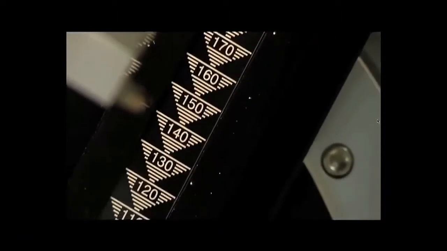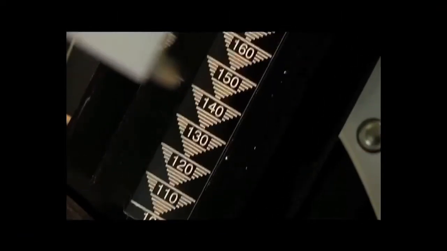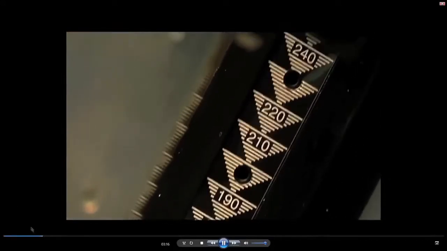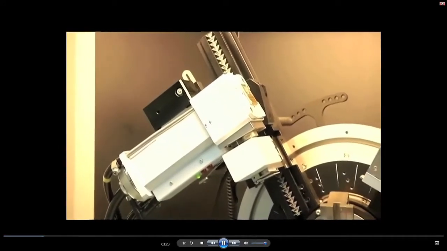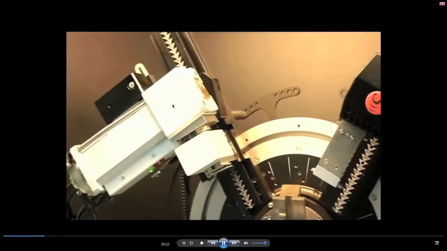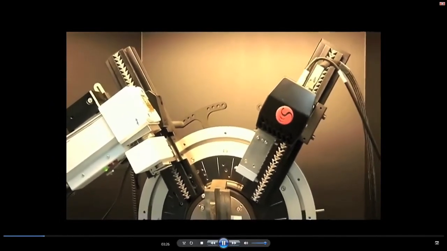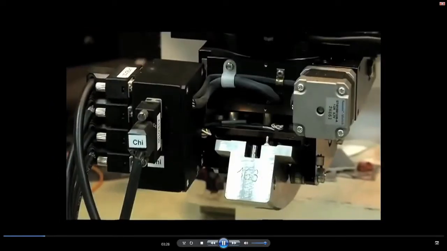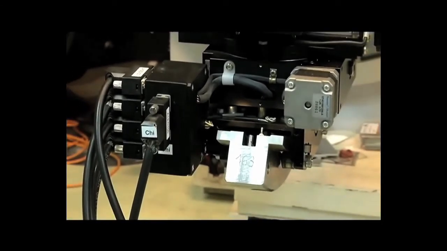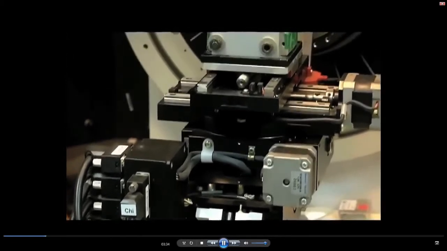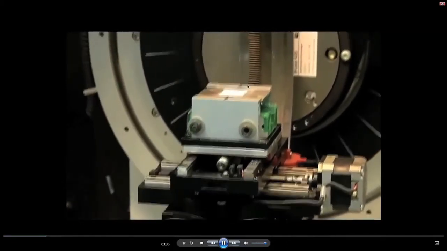So, what we need to know from this equipment is the basic components. Some of the basic components which you require is the X-ray source. This is the X-ray source, from where, through some slits, the X-ray beam comes out, and then it is made to fall on this specimen here.